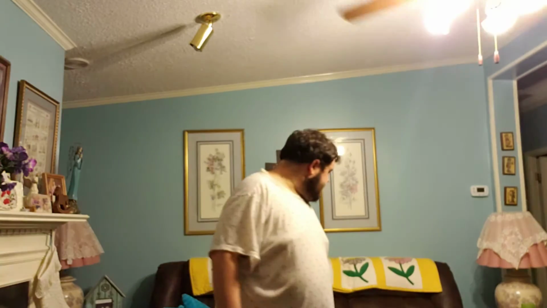And I have plenty of space to move at least 5 times. Alright. Let's see what the timer is. 50? Alright. 55.